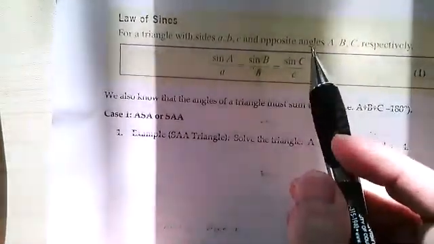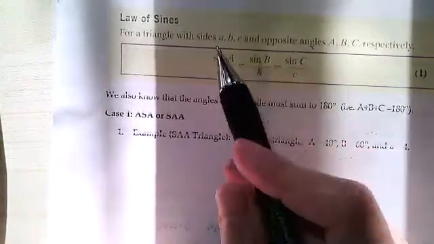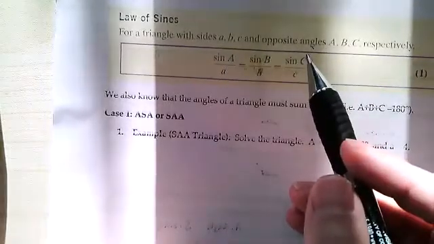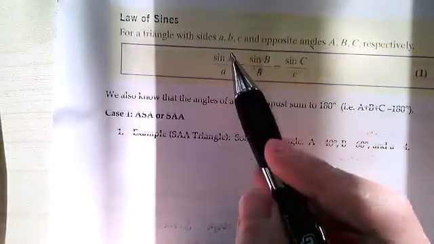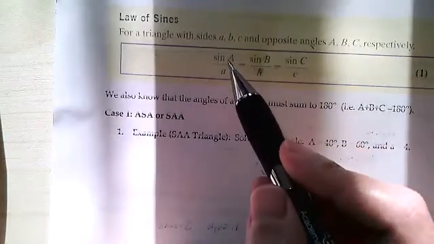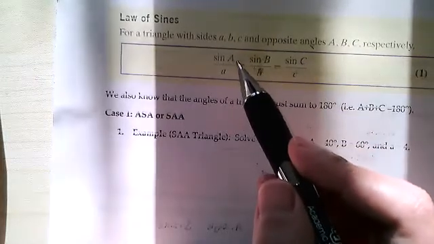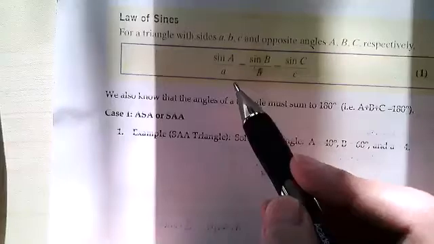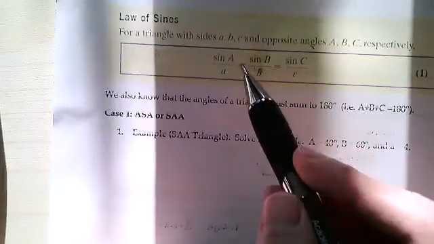Does this look obvious to you? Just look at how simple this formula is. The sine of the angle divided by the corresponding side is always equal.